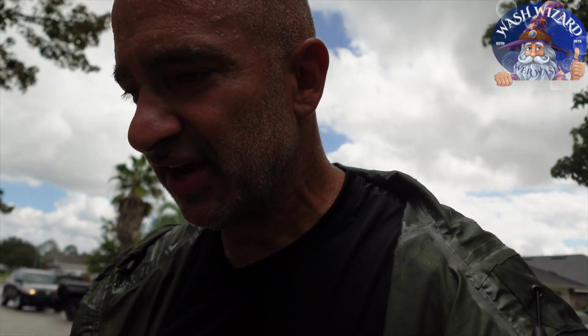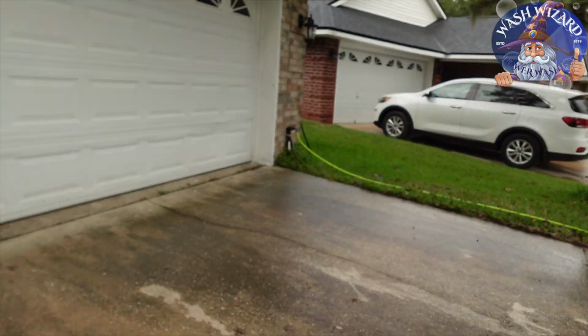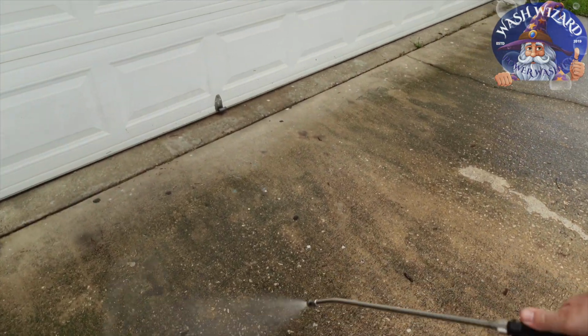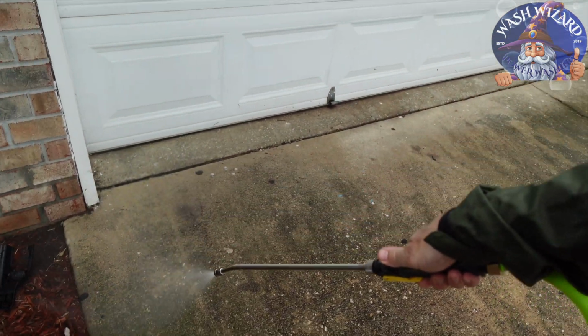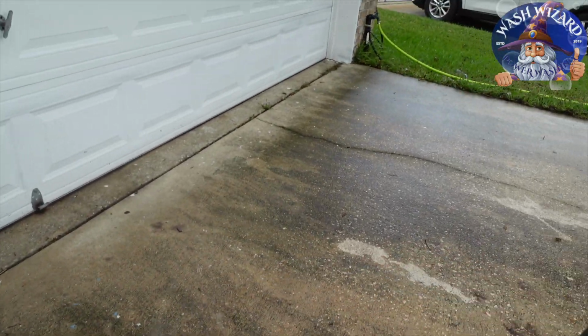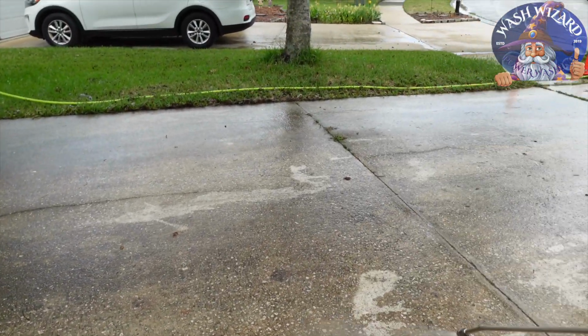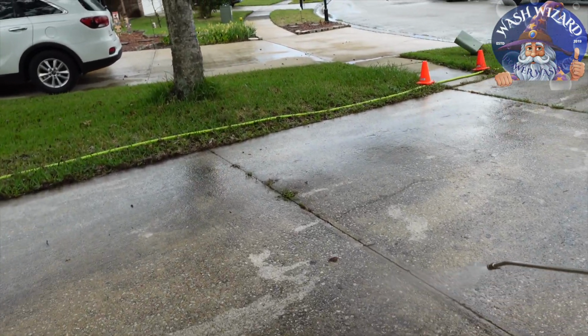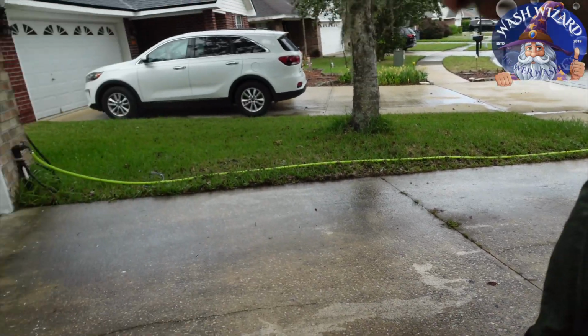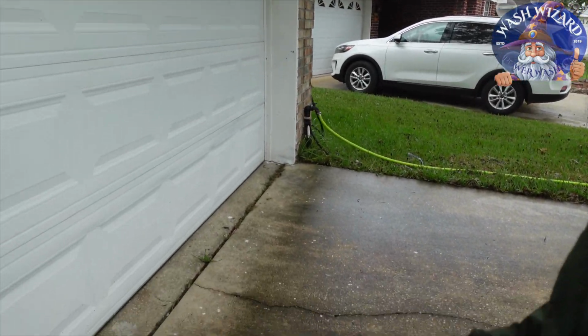So you have to try to take into account how much you're going to need. It takes a little bit of practice. I probably could have put in just a little bit more solution. I think I'm going to run out before I get this fully sprayed, but we'll see.